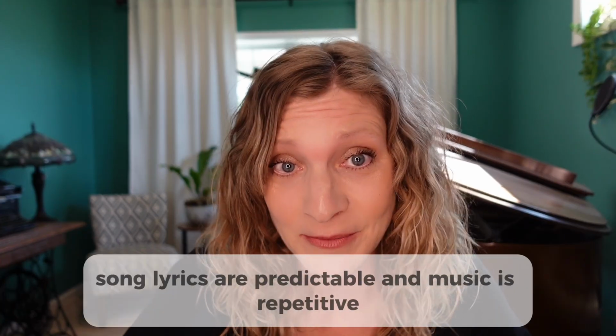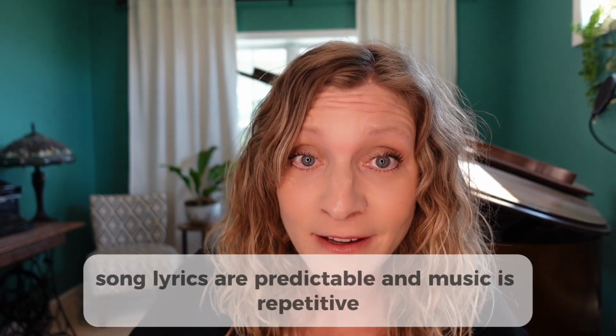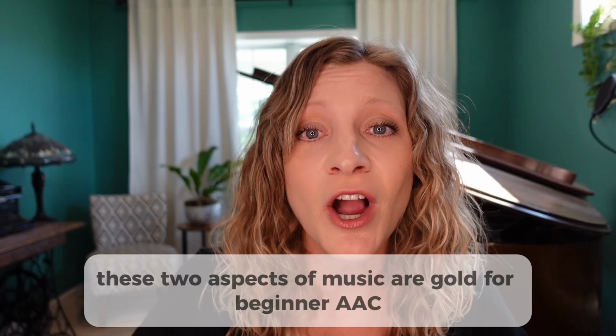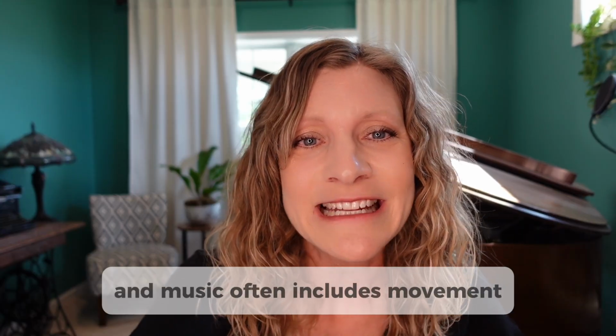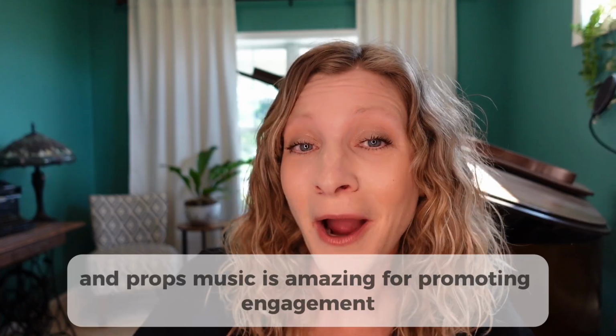Song lyrics are predictable and music is repetitive. These two aspects of music are gold for beginner AAC. And music often includes movement, actions, gestures, and props.